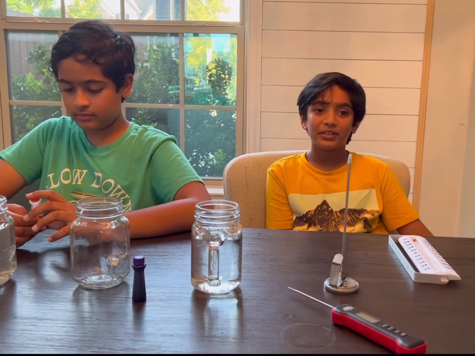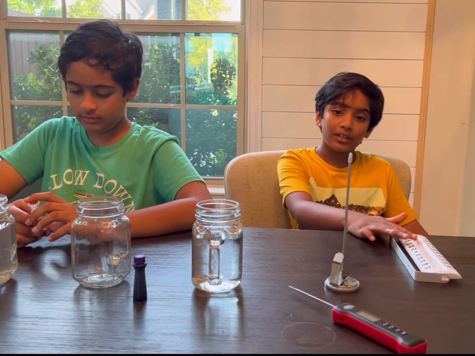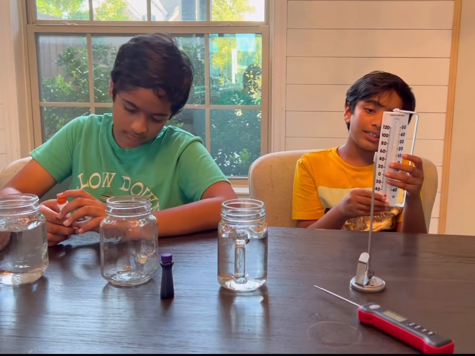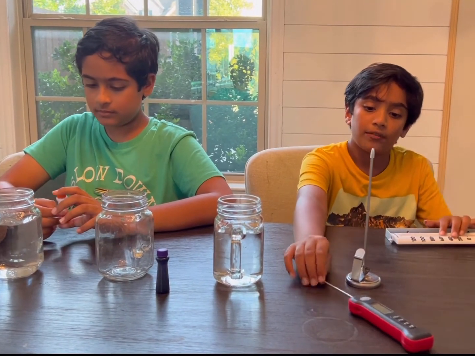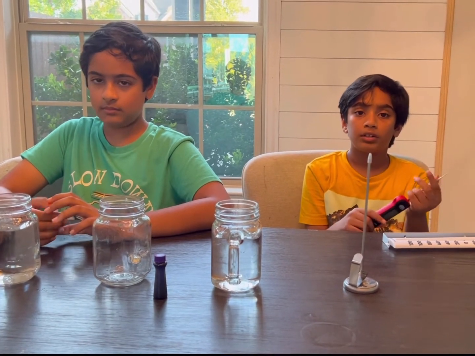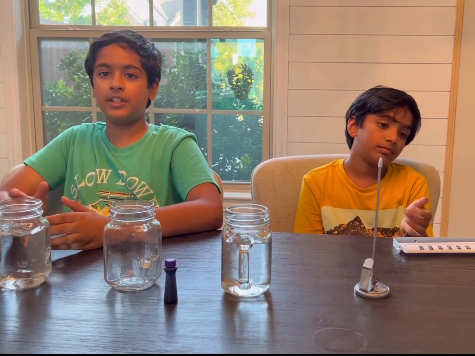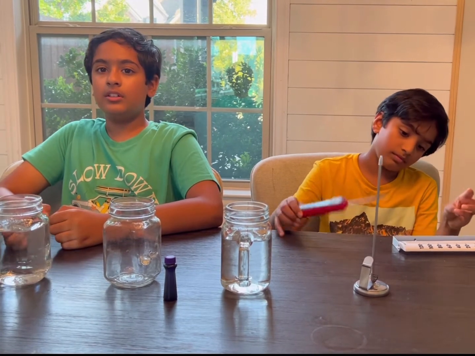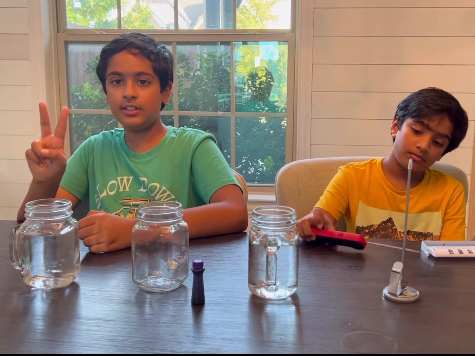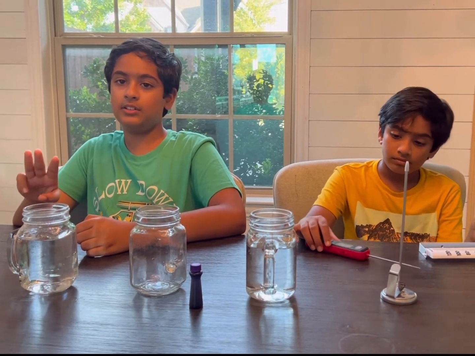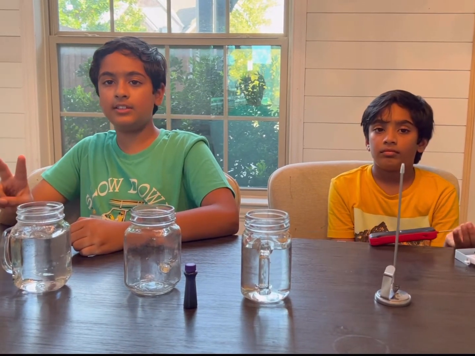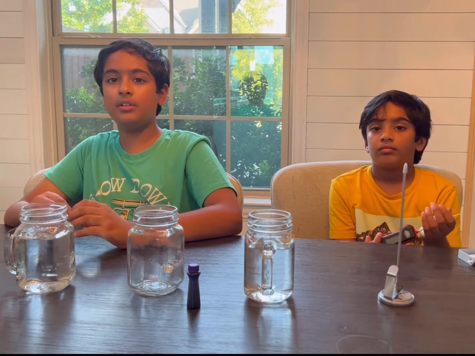Temperature is measured by using a thermometer, and there are different types of thermometers. One is the weather thermometer. The other one is the food thermometer, and let's not forget the body thermometer. Now, there are different types of scales to measure the temperature. There are 3 scales. These 3 scales are called Fahrenheit, Celsius, and Kelvin scales. Scientists mostly use the Kelvin scale, while Fahrenheit and Celsius are mostly used by people around the world.